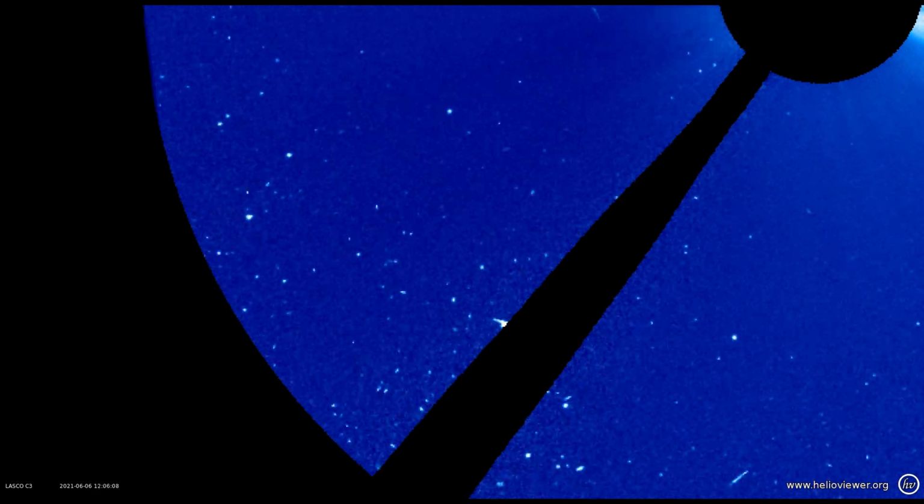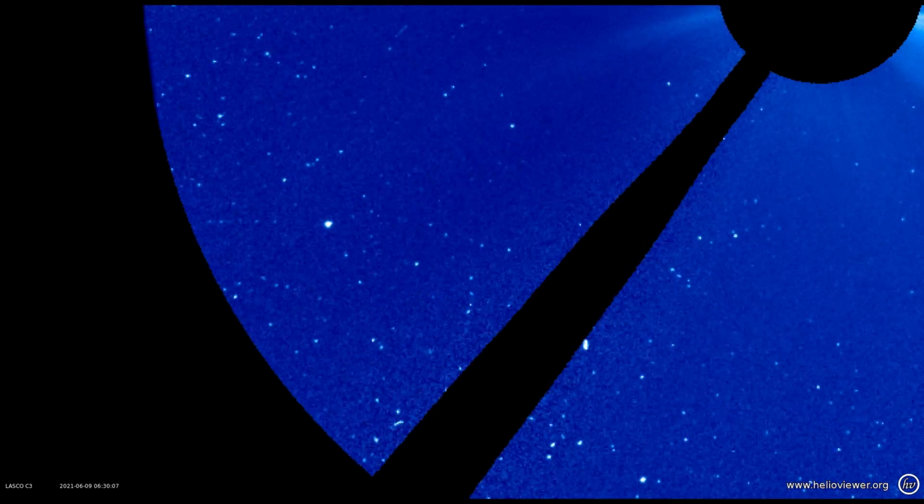So the movie is 1 week long, and it starts on the 4th of June and ends on the 10th of June. I'm now going to show you 3 repeats of the movie. The object first appears from the left. Here it comes. You can see it's moving faster than the surrounding stars. It is now approaching the support bracket, comes out the other side even fainter, and then disappears.